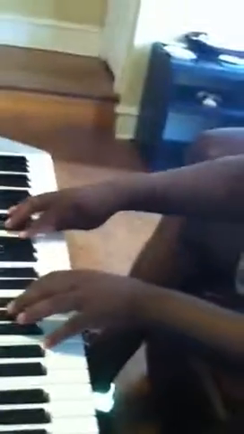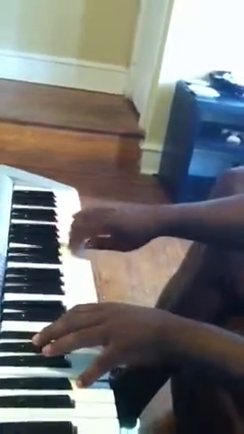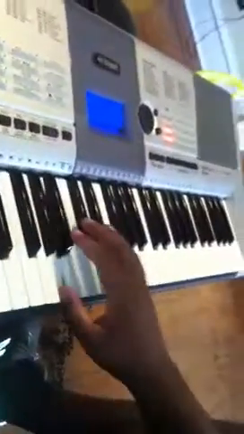I tend to use more of the Mixolydian scale, which is based on the 5th degree. That's a dominant 9, C dominant 9, and I'm playing a Mixolydian scale over it.